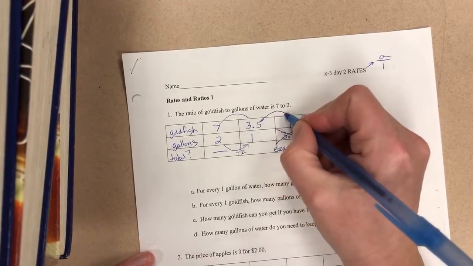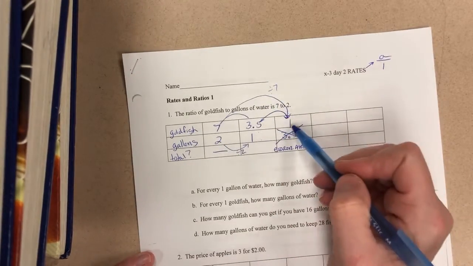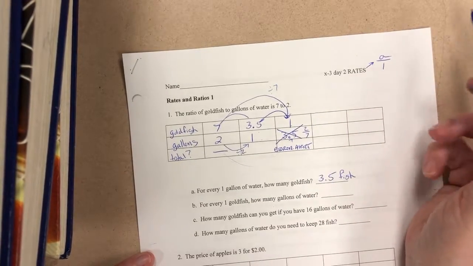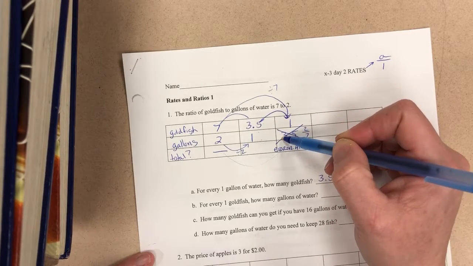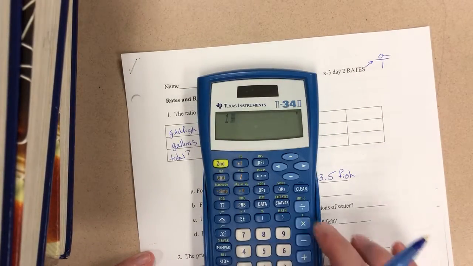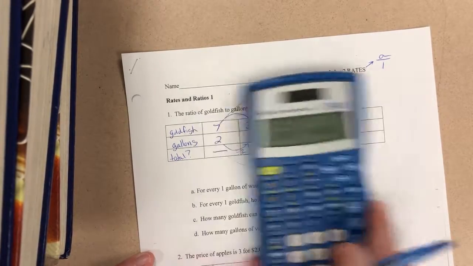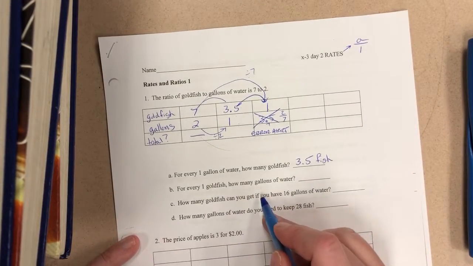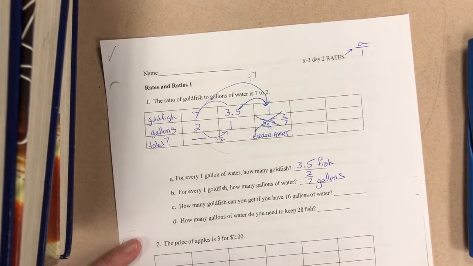What you have to do here is divide by 7, which might be easier. 7 divided by 7 is 1. 2 divided by 7, well, I'm just going to leave that as 2 7ths because I know 7ths are an ugly decimal. Or you do 3.5 divided by 3.5 and 1 divided by 3.5, which I would probably use a calculator for. 1 divided by 3.5 is a crazy, ugly repeating number. So I'm going to leave it as a fraction because it captures that infinity and it's not as messy. So for every 1 goldfish, we have 2/7 gallons of water.